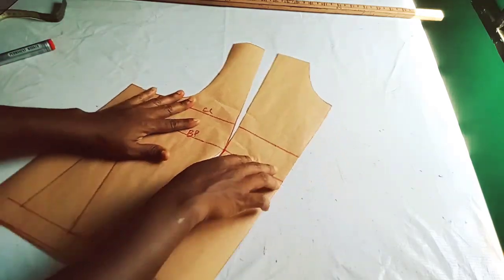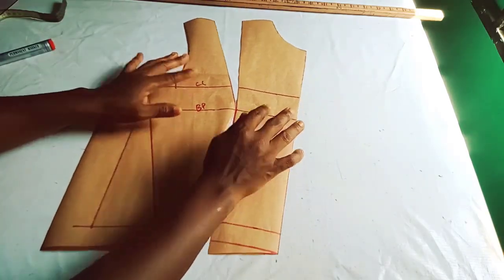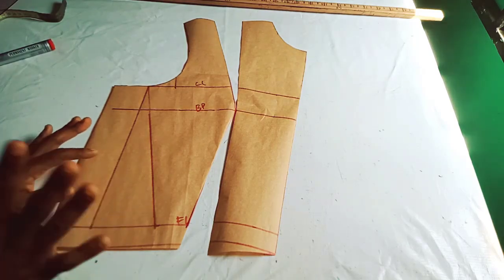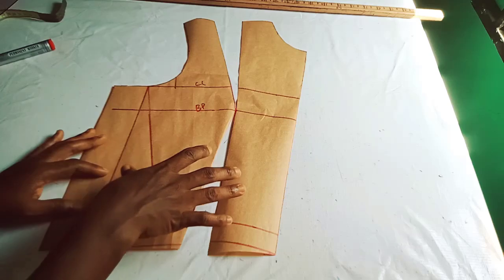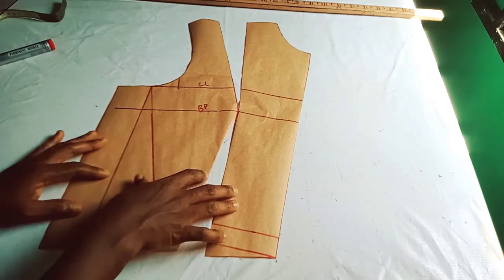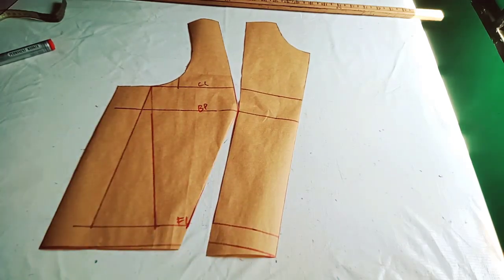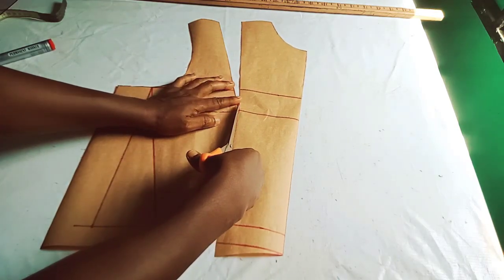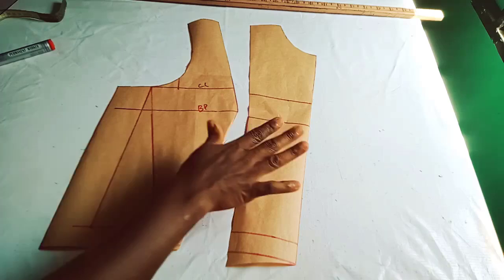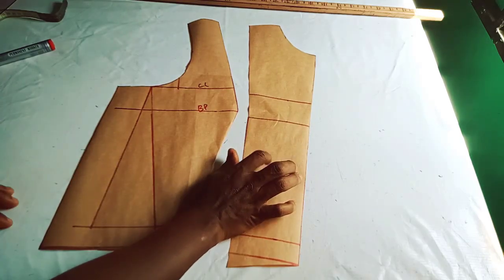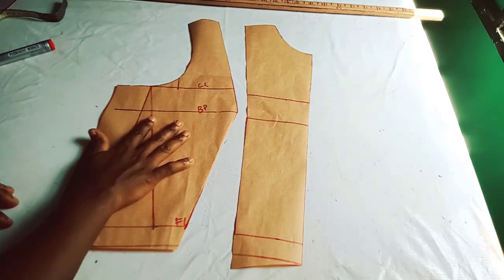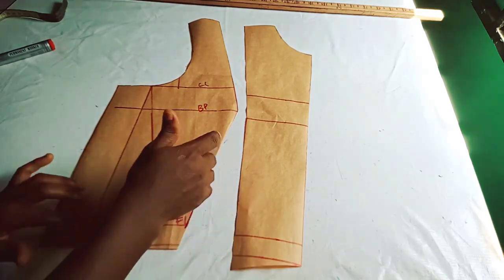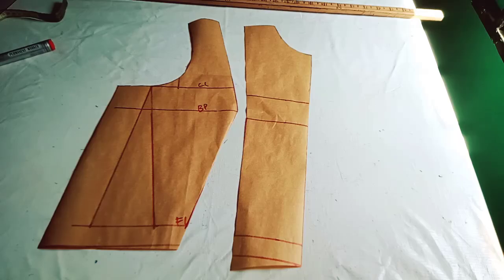Here we have two dart legs. So you can use your two dart legs pattern for the classic princess style line. We're going to cut open. Then we'll transfer it to another paper. So here we have the center front panel, and we have the side front panel. So we're going to transfer it on another paper so that we can add our sewing seam allowance.